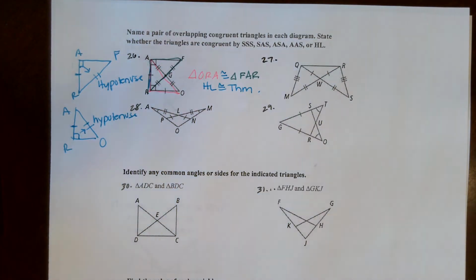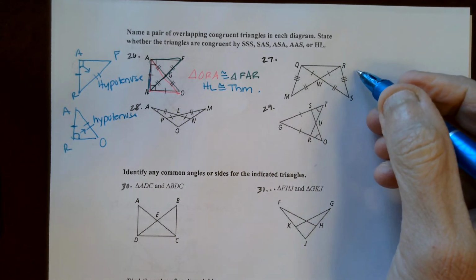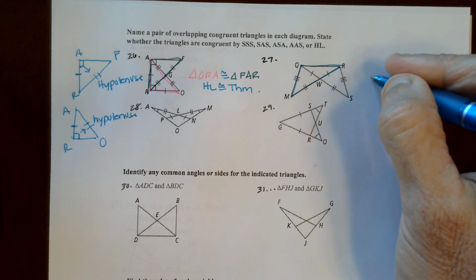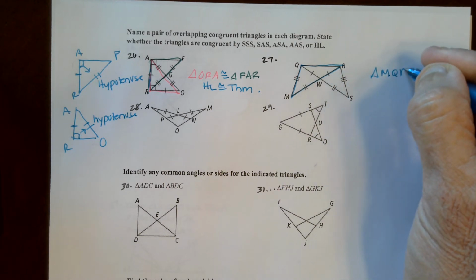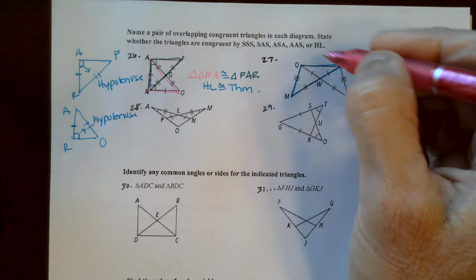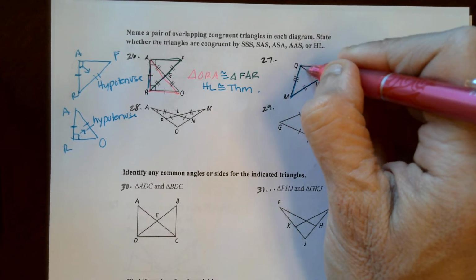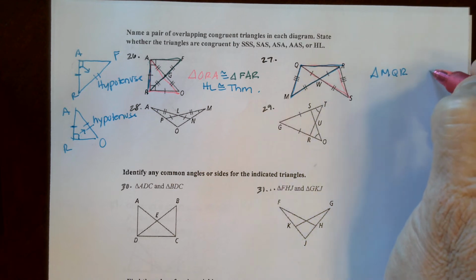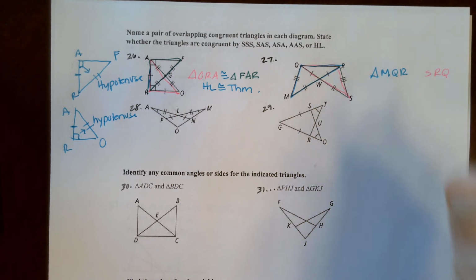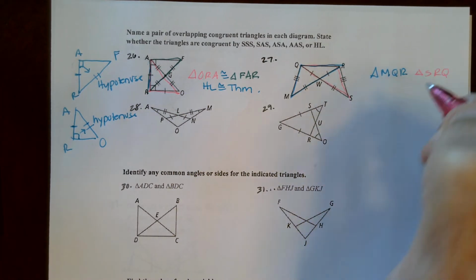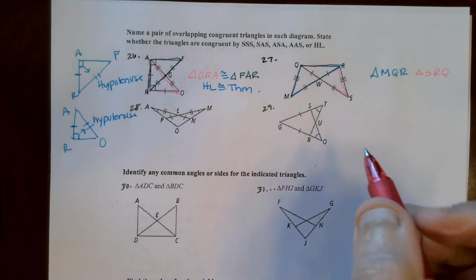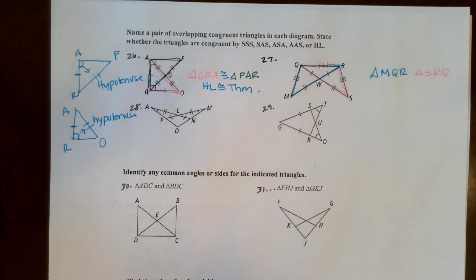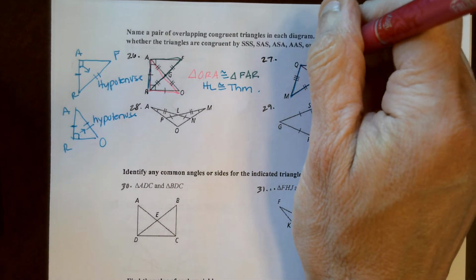Okay, so let's go on to this one now. We have this triangle right here, triangle MQR, and then we have this one right here, SRQ. And are they congruent? I don't know. Let's take a look here. We definitely have this reflexive part right here. Let me use 3. Oh, 4, I guess.